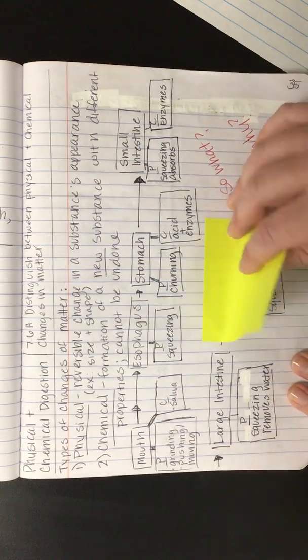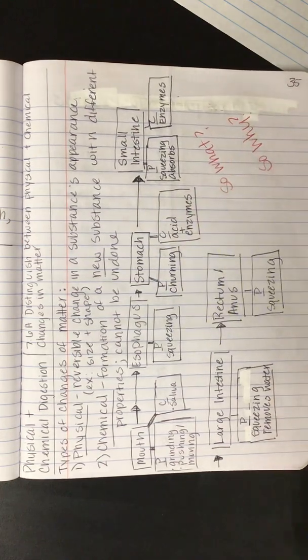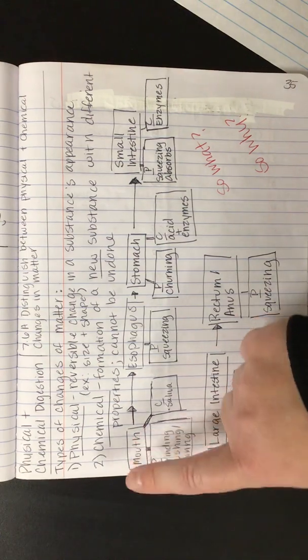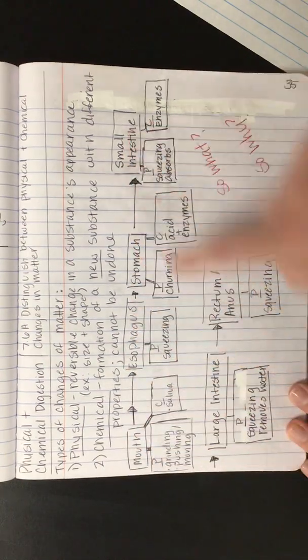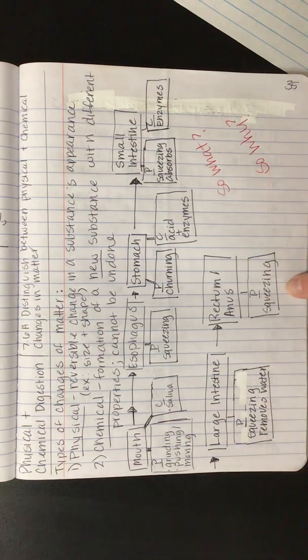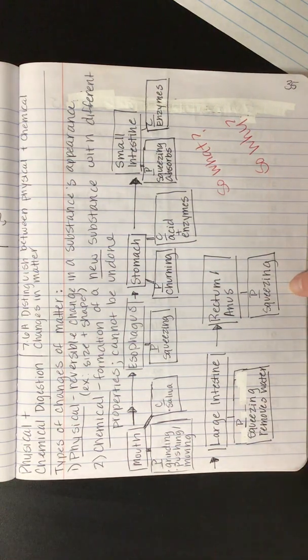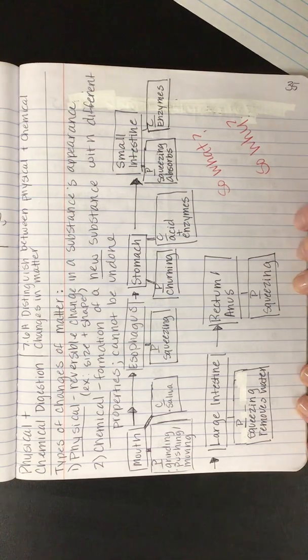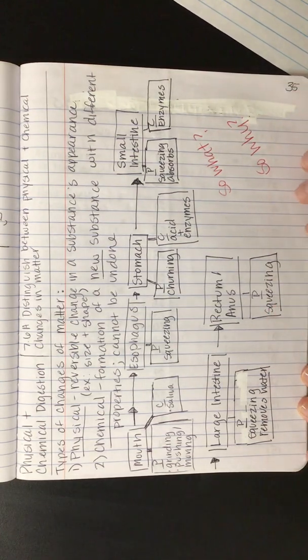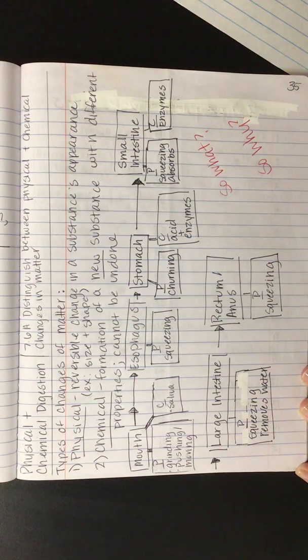And then the last step is the rectum, the anus, where our food travels. So our food goes from our mouth, esophagus, stomach, small intestine, large intestine, and then the rectum, anus. And inside of the rectum, anus, then we will have squeezing before the food exits our body. And exiting our body is also squeezing out. Okay, so if you needed more time, please pause or stop and get this all down.